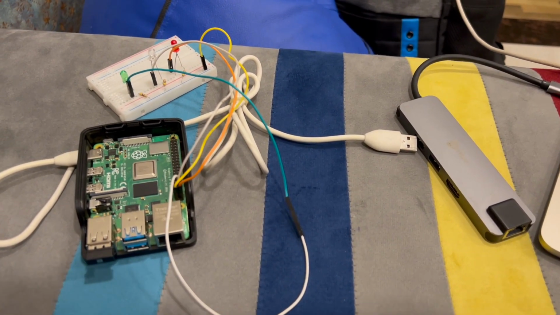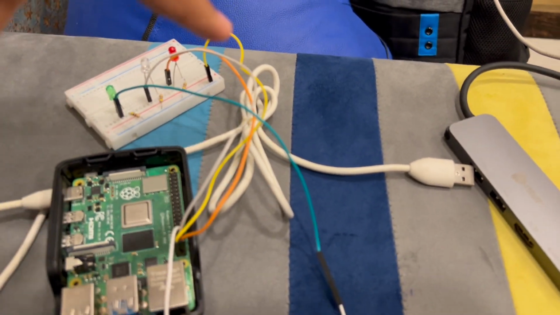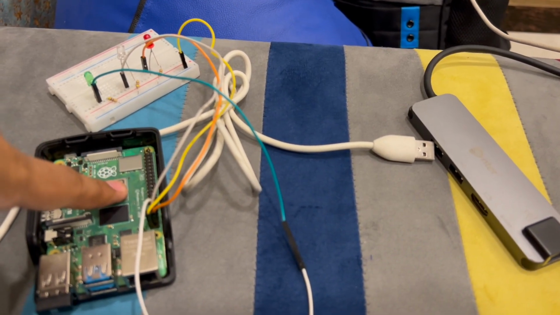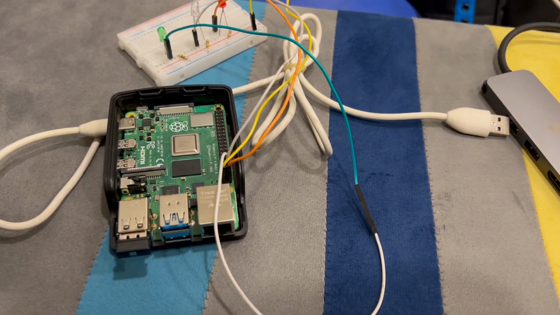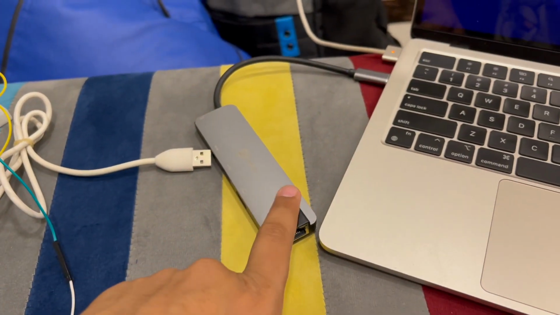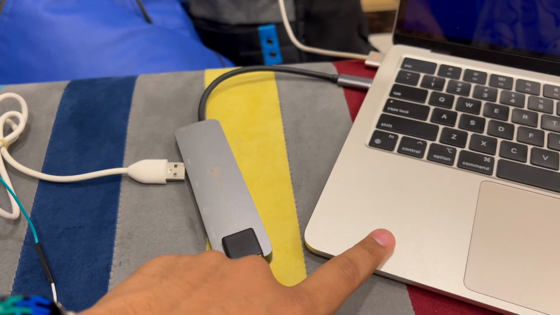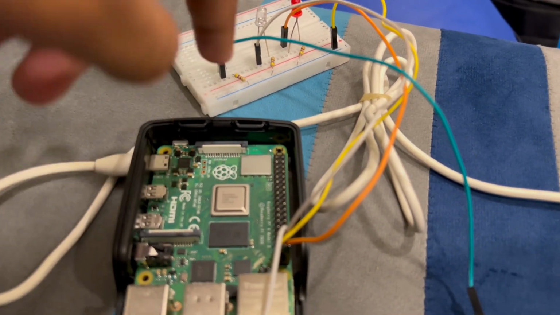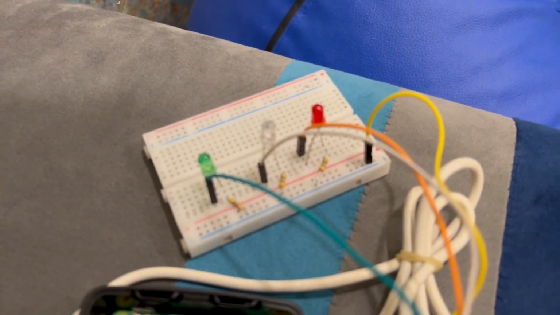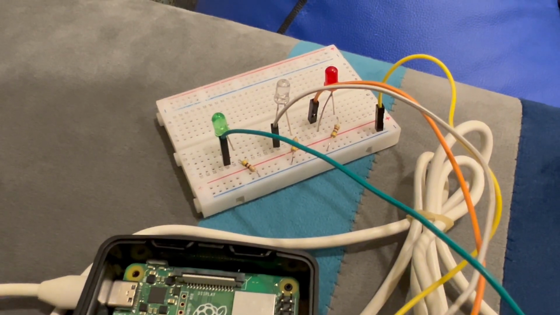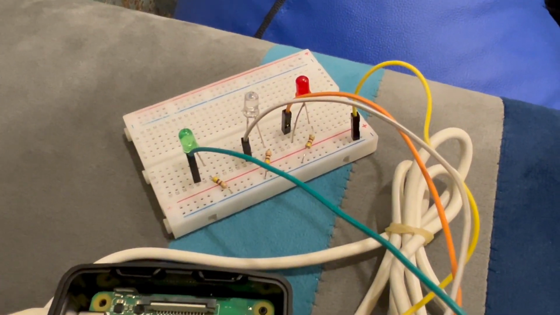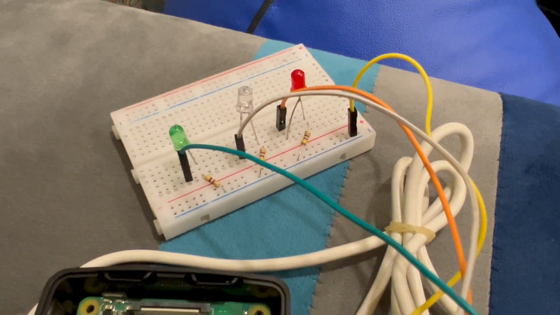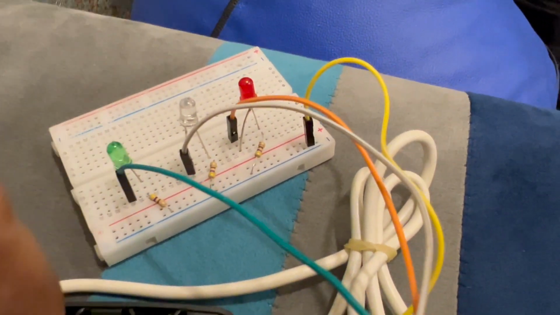In this task, I have used 3 LEDs and some jumper wires, and a USB Type-C cable to connect my Raspberry Pi board. This is my Raspberry Pi 4 and an extender for connecting my Mac to my USB Type-C cable, and some resistors. So in this case I have connected the positive of the LEDs to my GPIO pins on the Raspberry Pi board, and resistors to the negative of the LEDs and negative to the ground.